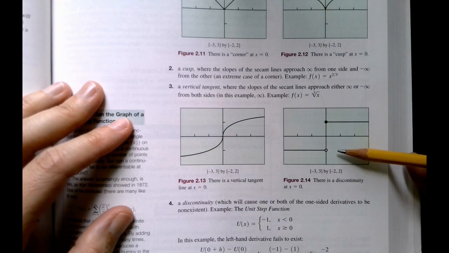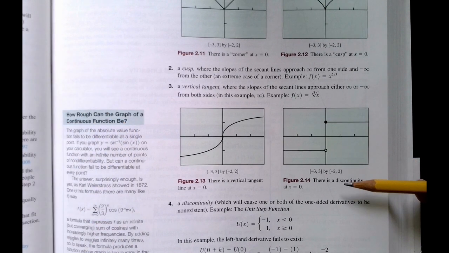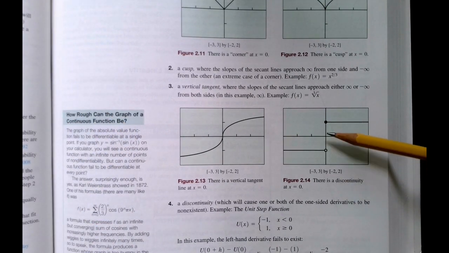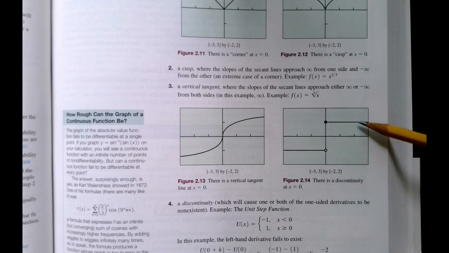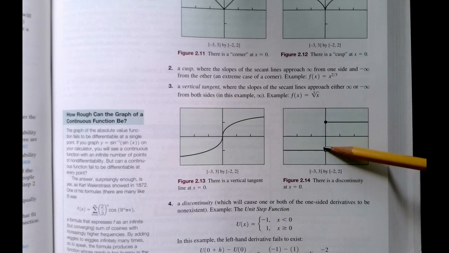Lastly, in number 4, this is a discontinuity. It makes sense why you couldn't be differentiable at 0 because the function doesn't even exist there. So having a function be continuous is a requirement to entertain the idea that it could be differentiable.